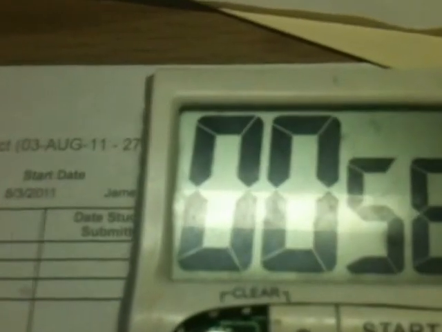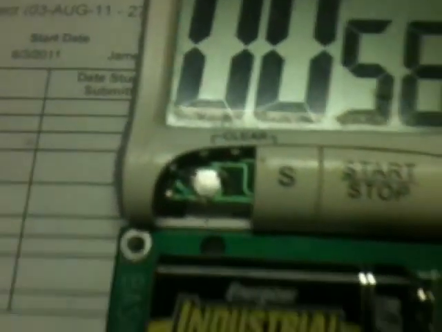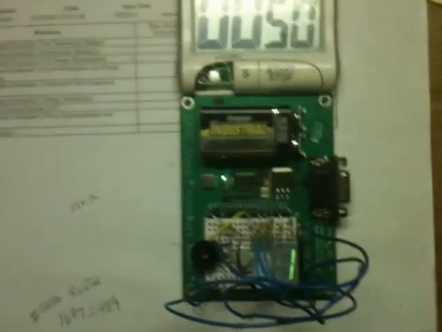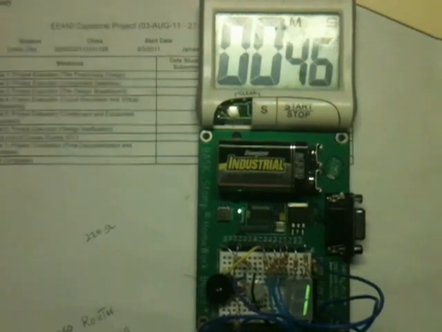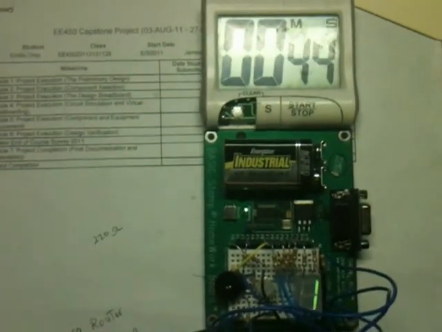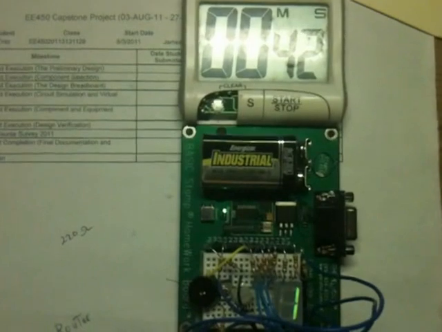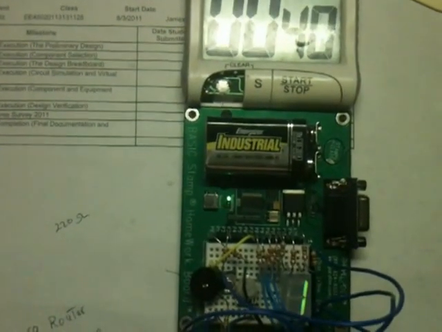There you go, 1 minute, and over here is 1 minute. So they're pretty close actually. Pretty close. So we'll see. 42 seconds.